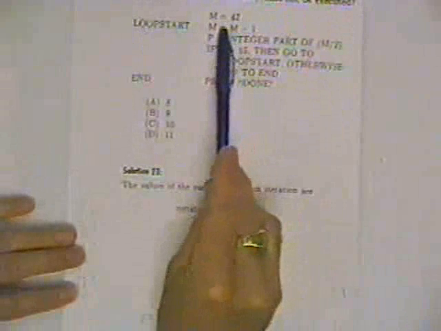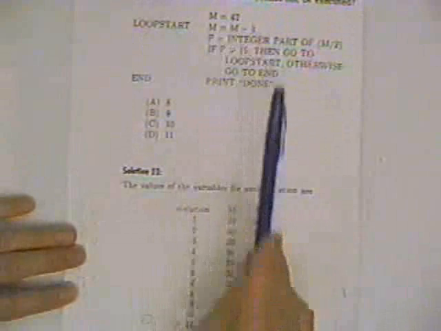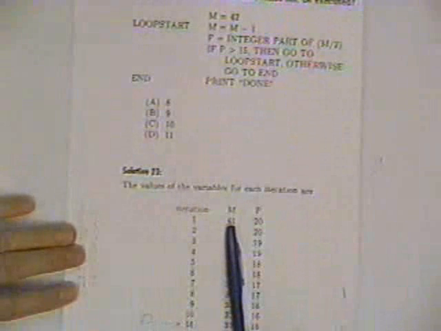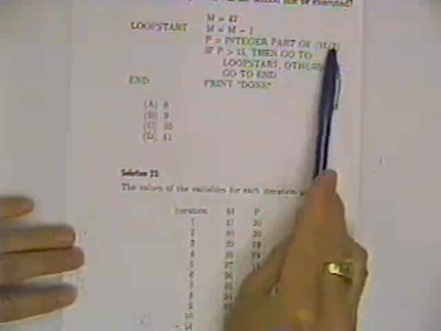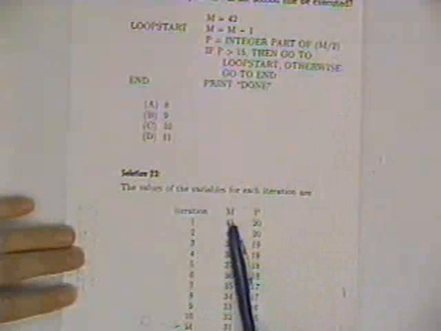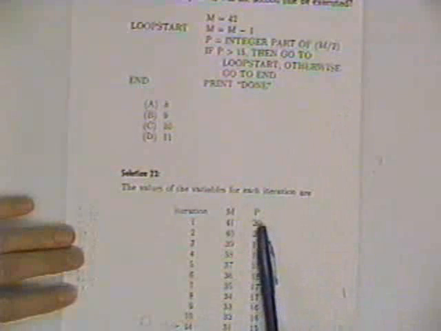And the solution to the things that you would be doing would be shown here. You keep track of the iteration, how many times you've gone through the loop. When you start, you begin with a value of m equal 42. The first time through the loop, after the first calculation, the value of m is equal to 41. Then p is set as the integer part of m divided by 2. All right? If we divide m by 2, we'll have 20 and 1/2. The integer part then is going to be 20.